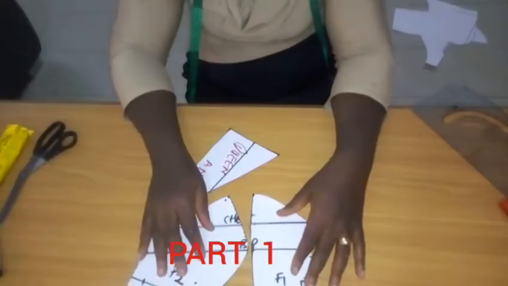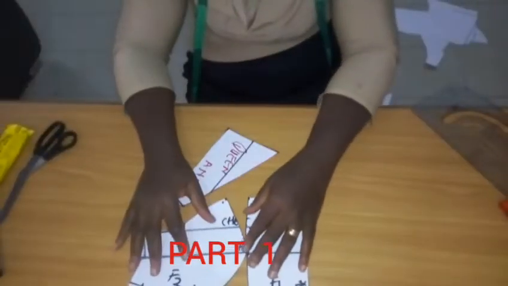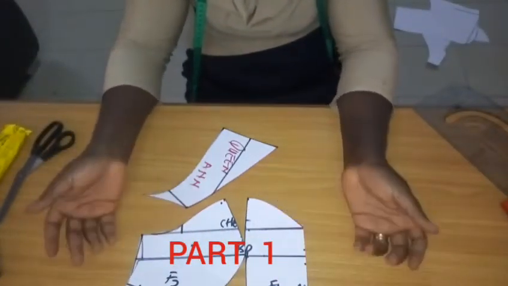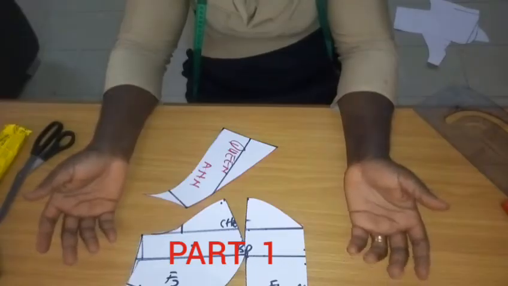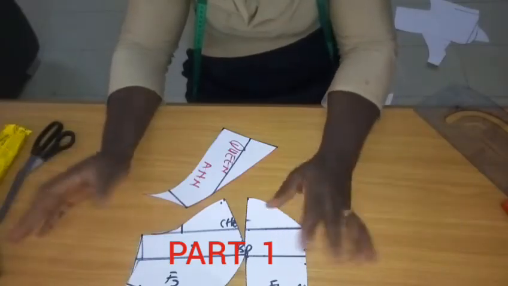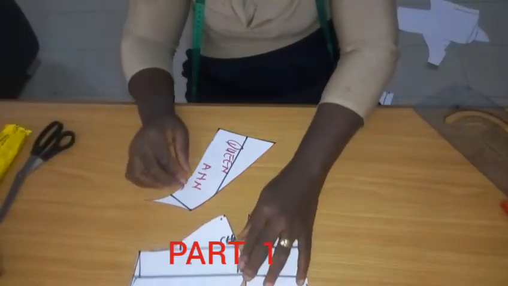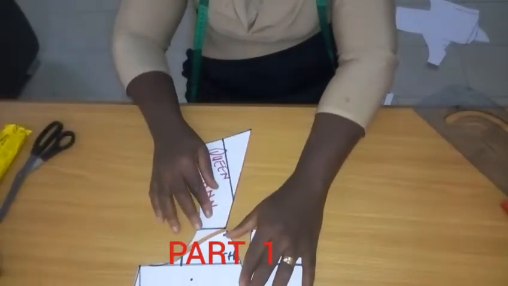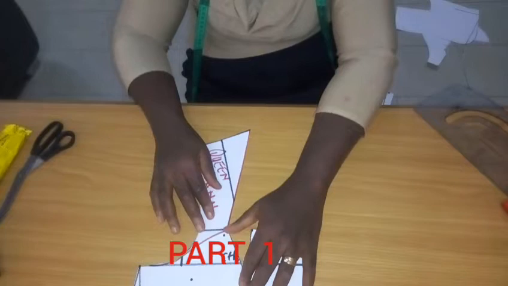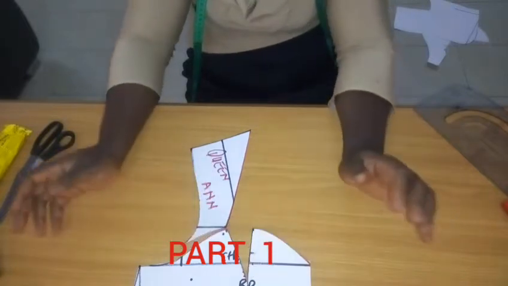Coming over to the back is just very simple. It's just to attach your normal back bodice the same way it is. Just attach it because we did not tamper with the neckline. Now my Queen Anne will be sewn from this point. Can you see that? And that is that.